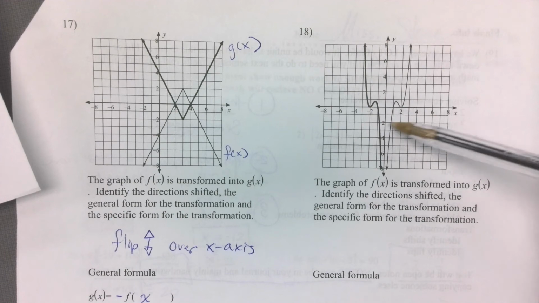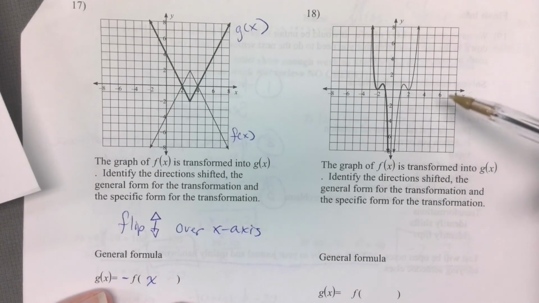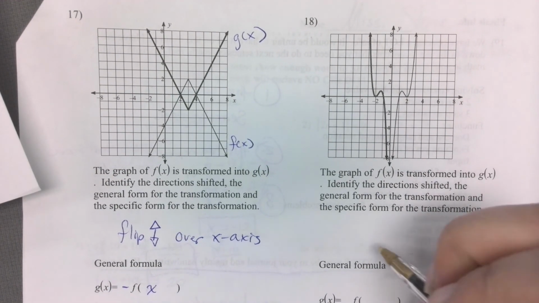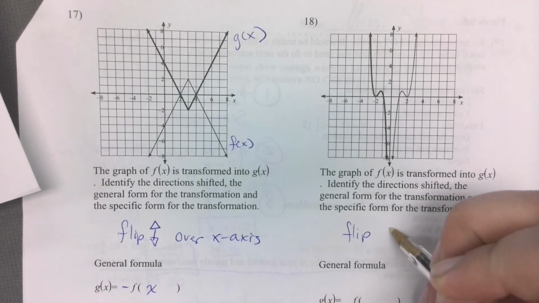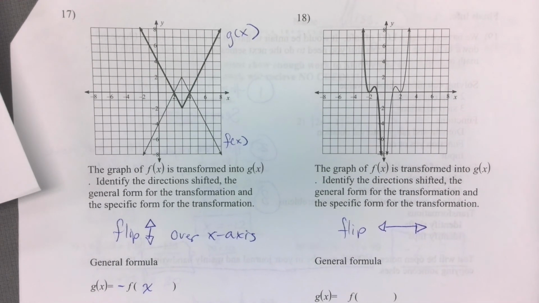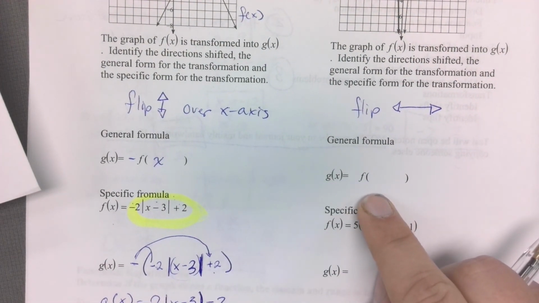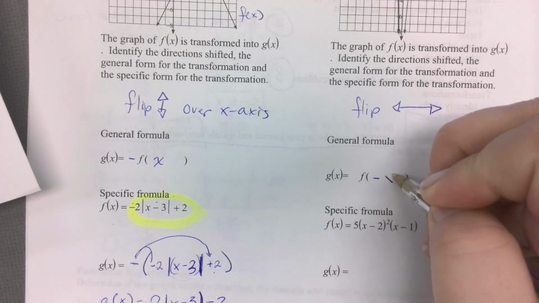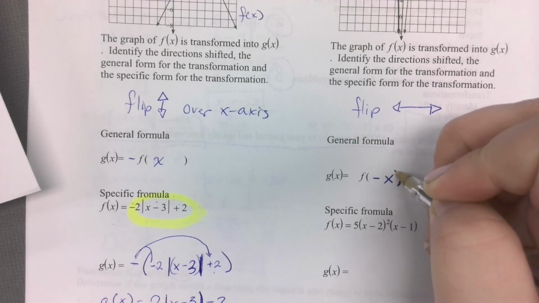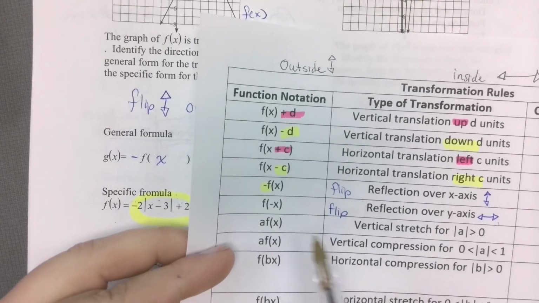Okay, guys, what's happening here? Flip, which way? Good, flip sideways. So if it's flipping sideways, what's the new equation going to be in the general form? On the inside, you put the negative. Oh, I'm sorry, I didn't need to write 2 parentheses. Negative x on the inside, because that's what it's telling me to do.